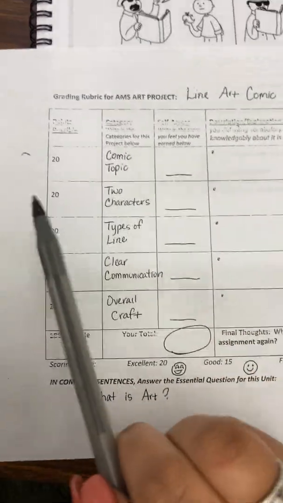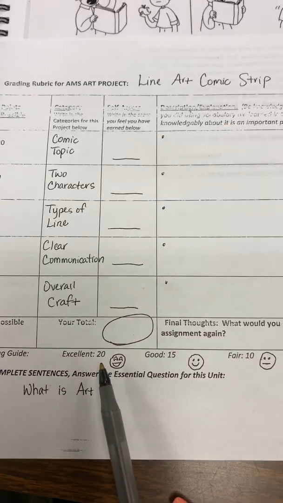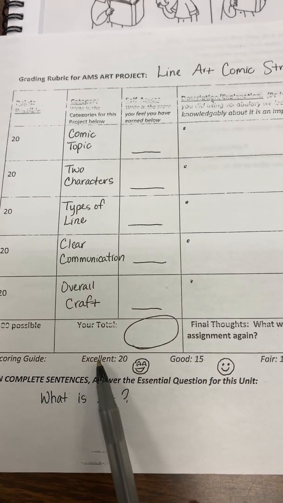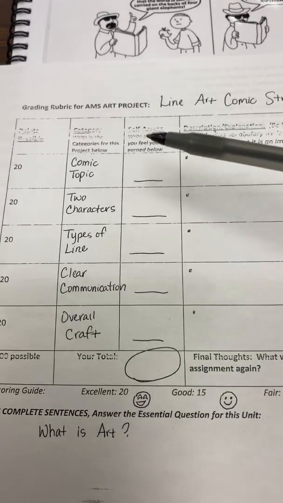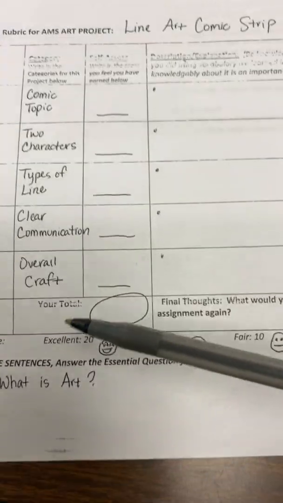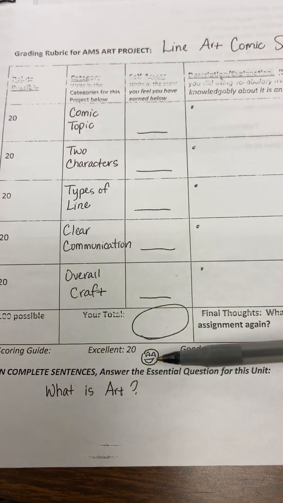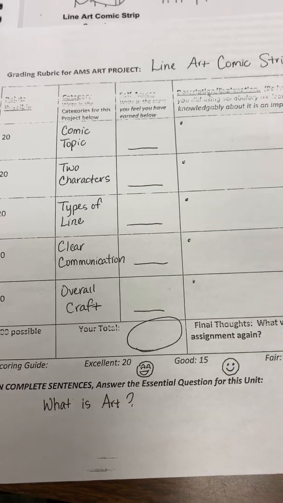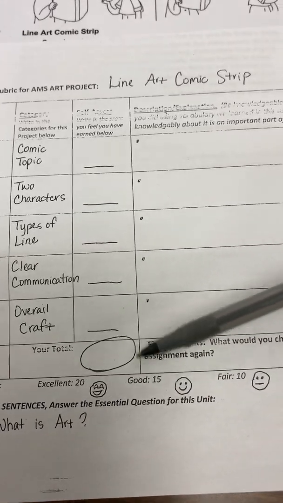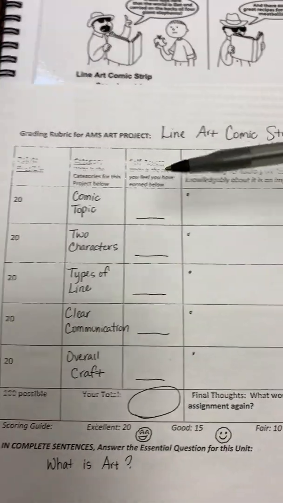Okay, so out of the 20 points here at the bottom, you have a scoring guide. So an excellent is a 20 out of 20. That means that you met this category completely. There's nothing else you could have done to do it better. A good is a 15 out of 20. That means overall, you met the category.